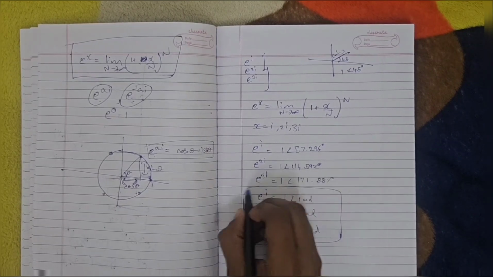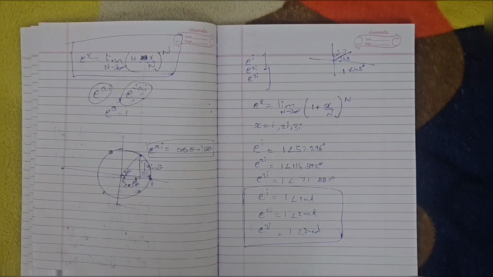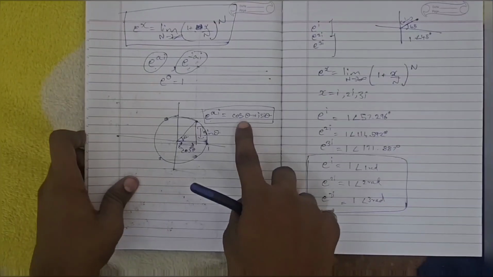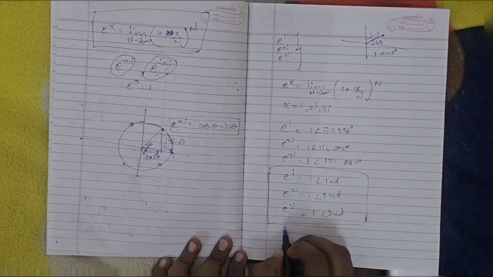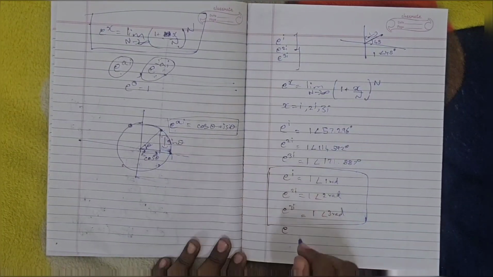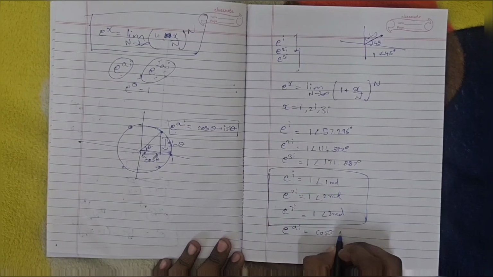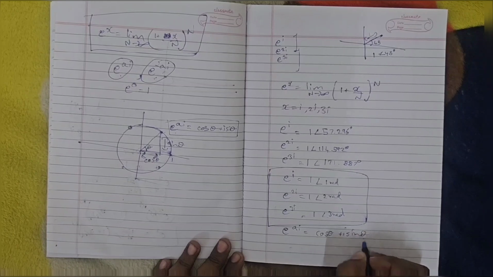I get these values. So now if this is the theta right here, e to the ai equals cos theta plus i sine theta.